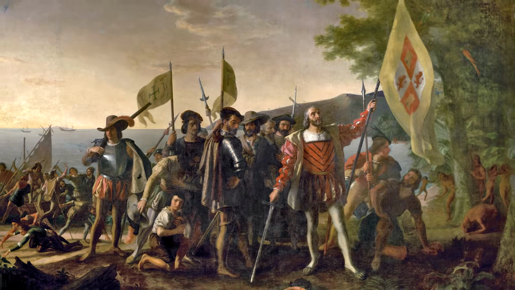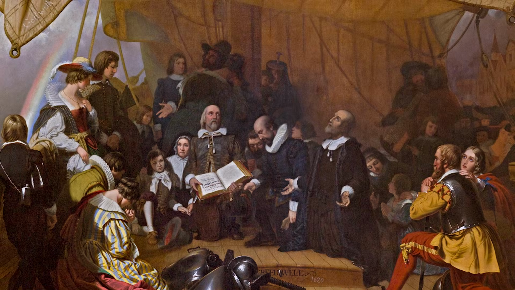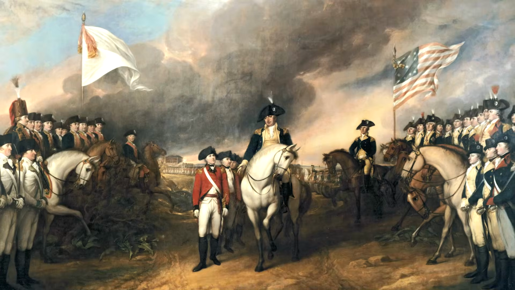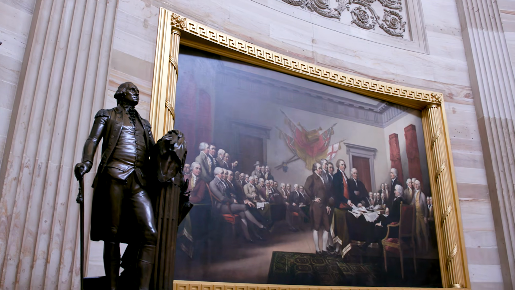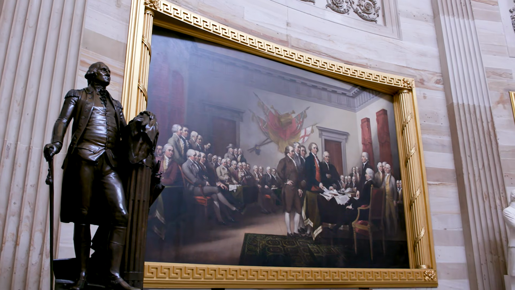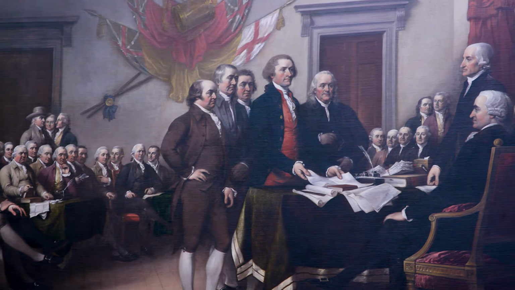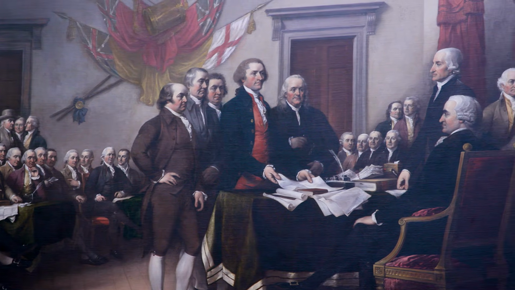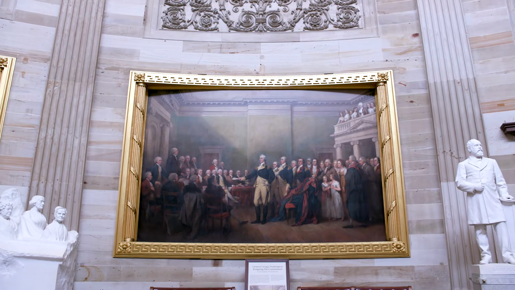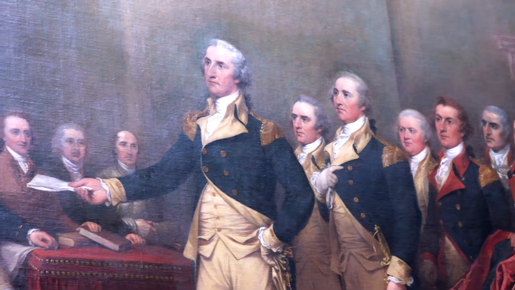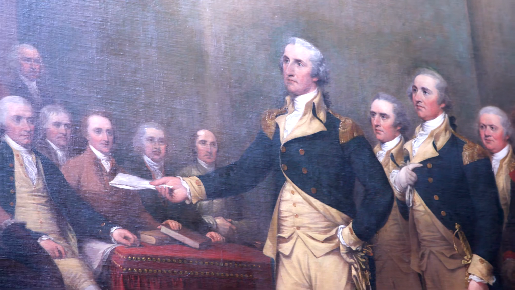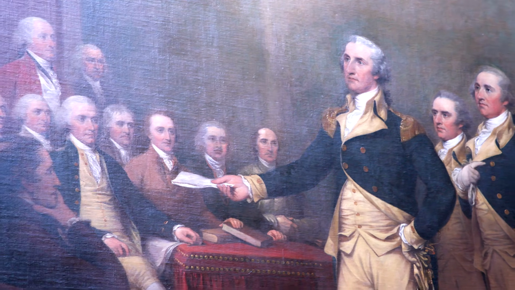We have 8 large oil paintings. 4 of them depict events during the Revolutionary period, all installed in 1826. The first painting might be one you recognize from your history book. This is the presentation of the Declaration of Independence. The final painting in the series is George Washington resigning his commission. Resigning his commission means that George Washington handed his military power back to Congress.